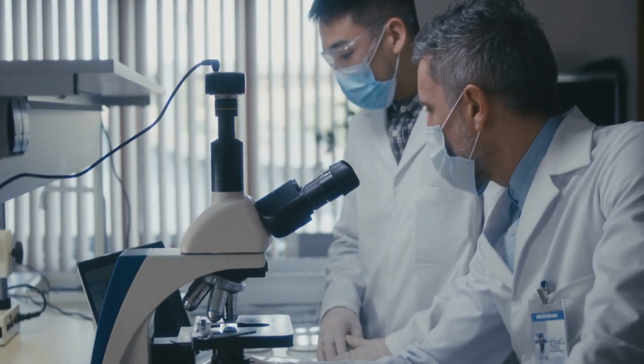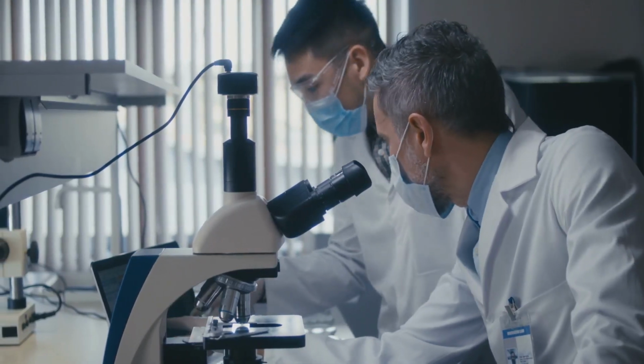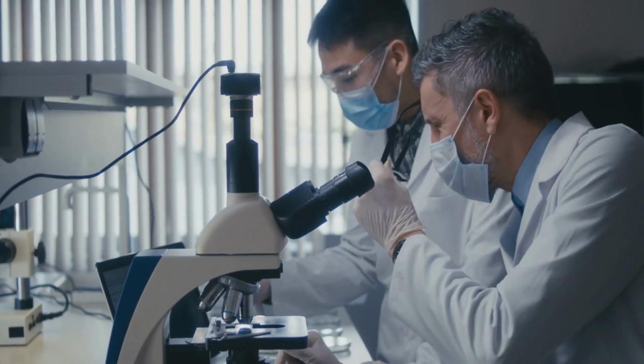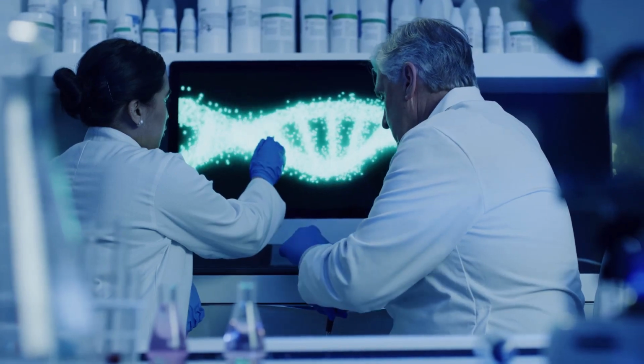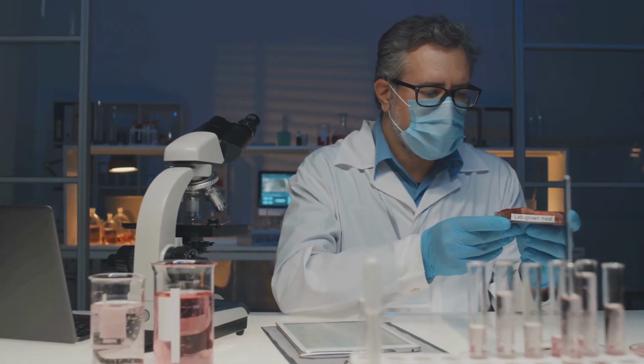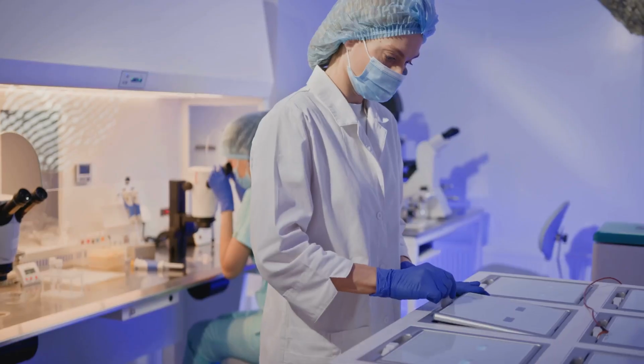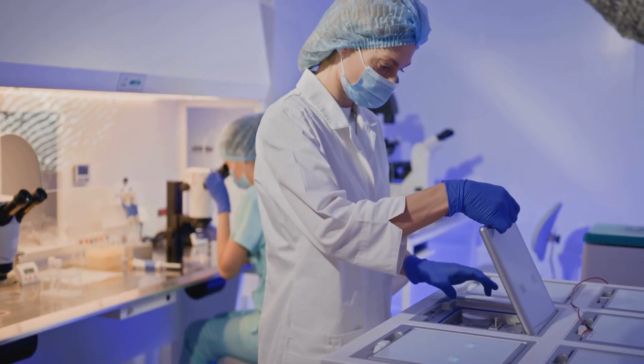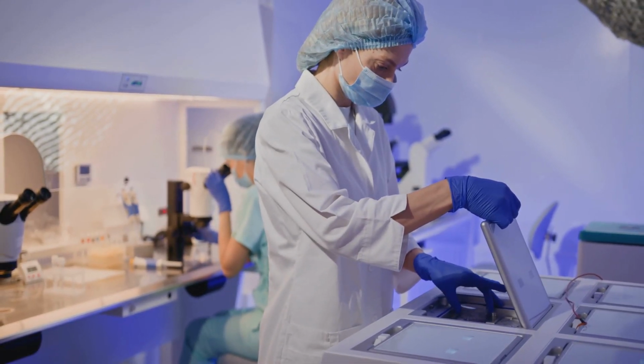Ongoing research enhances our understanding of CTS, leading to better diagnostics and treatments. Genetic studies may help identify those at higher risk. Novel drug therapies targeting inflammation and nerve damage are being explored. Regenerative medicine, like stem cell therapy, shows promise for nerve regeneration.